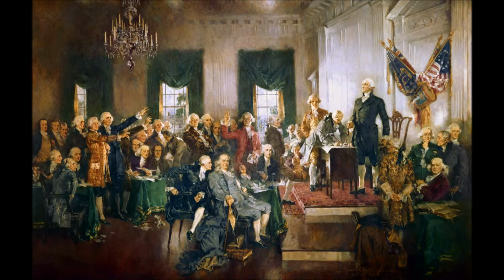Starting with Judicial Review, the power of the Supreme Court to review laws as they come about and either uphold or declare them unconstitutional. We have the Federalist system of government also, which is where state and national powers are shared and derived from the people. National powers are in the Constitution.